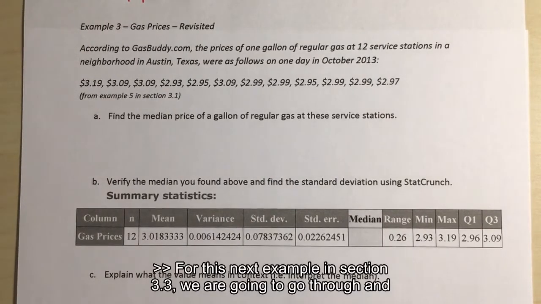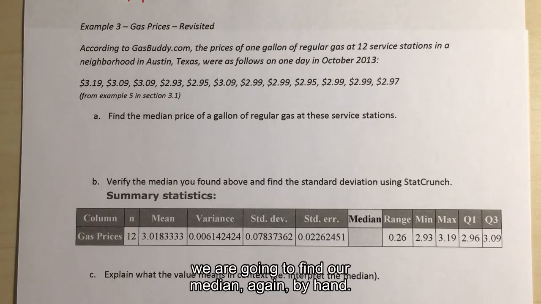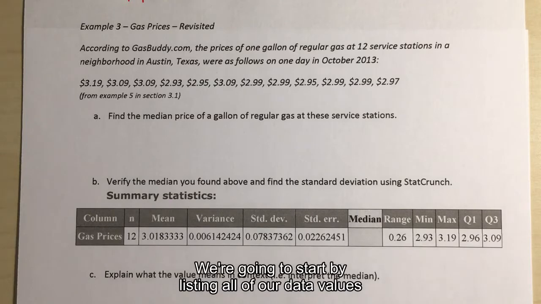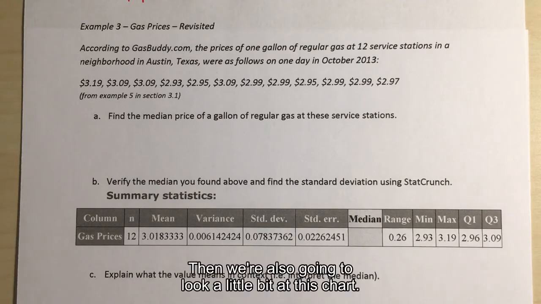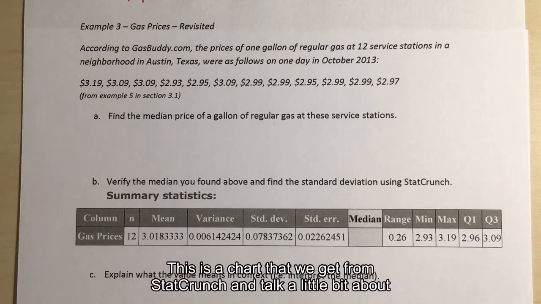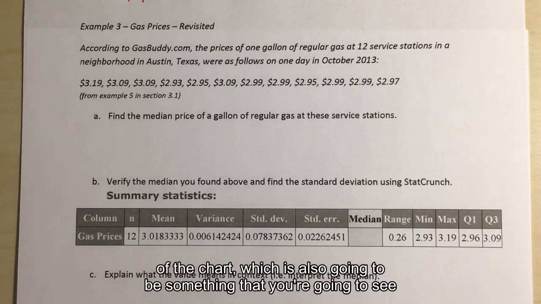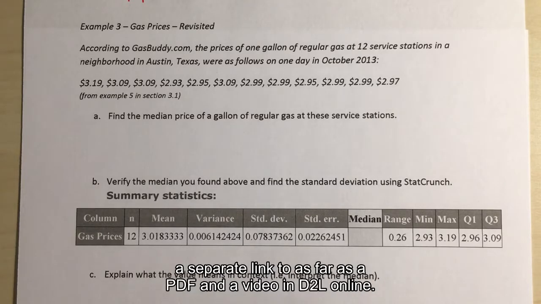Right, so for this next example in section 3.3, we are going to find our median, again by hand. We're going to start by listing all of our data values in order and go through that process. And then we're also going to look a little bit at this chart. This is a chart that we get from StatCrunch, and talk a little bit about how we can pick those values out of the chart, which is also going to be something that you're going to see a separate link to as far as a PDF and a video in D2L online.